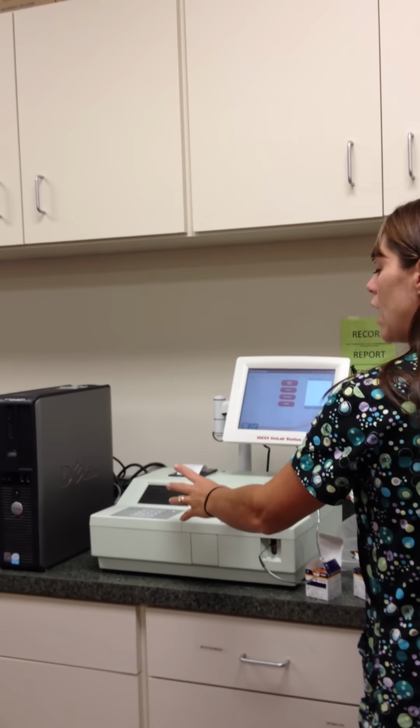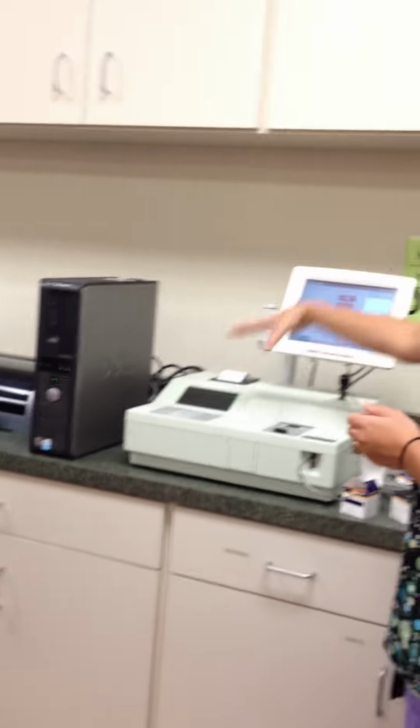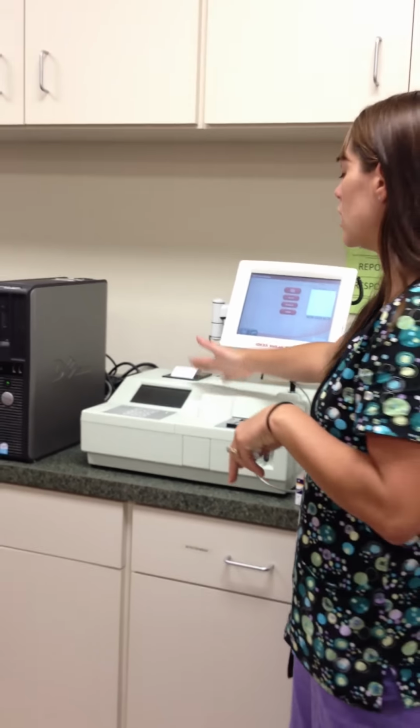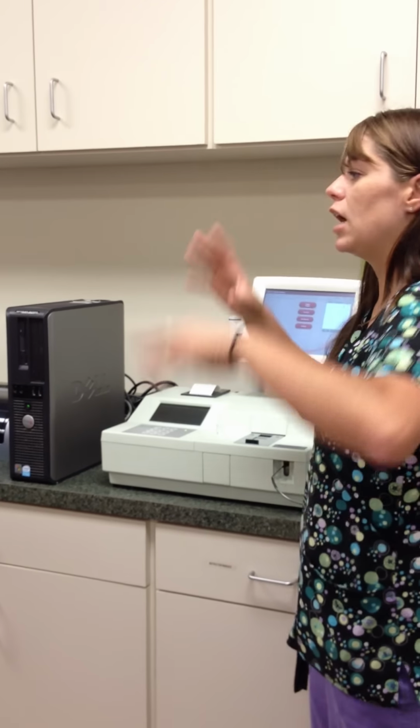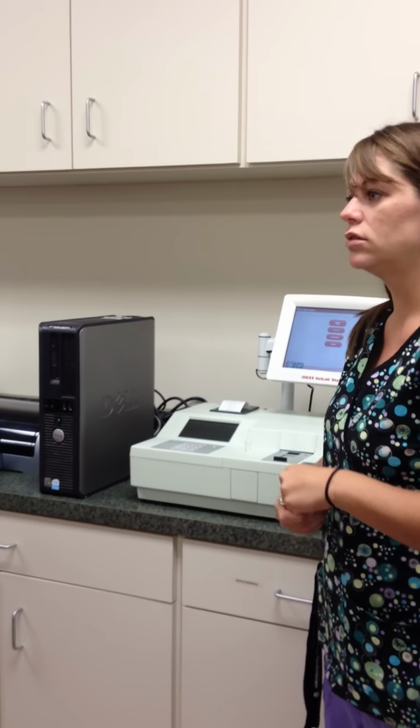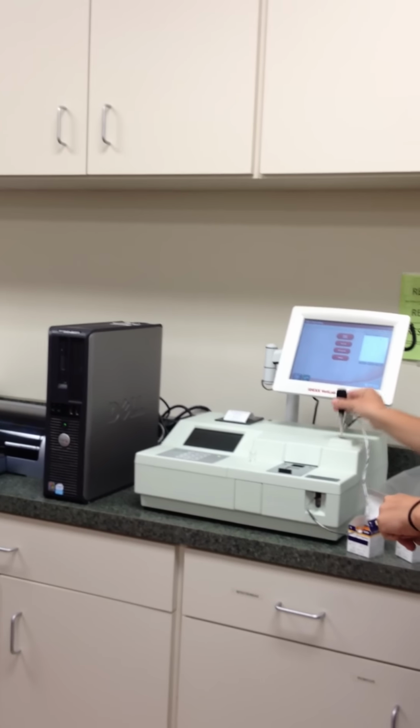Now I'm not going to go through that whole process because I don't have a sample here to run. But once it is done running, it takes about 5.5 to 6 minutes to run. After it's all done running, it'll beep at you, tell you it's all done. You'll come over, press the enter button. It'll say, please remove your tip.